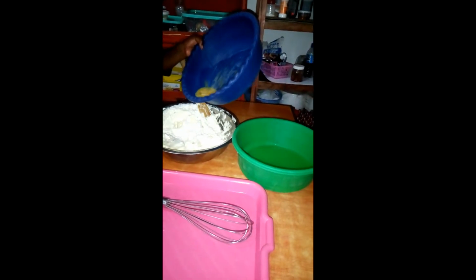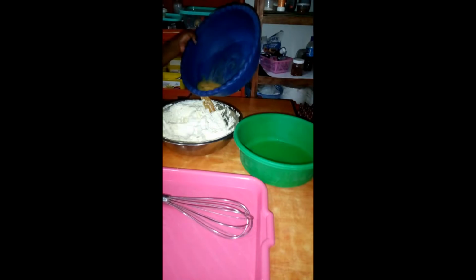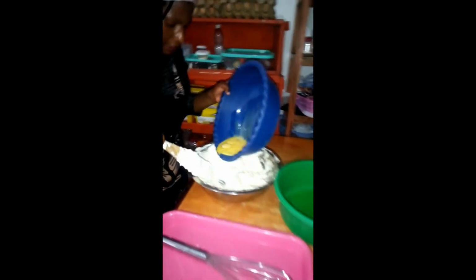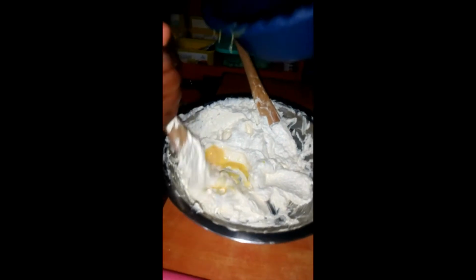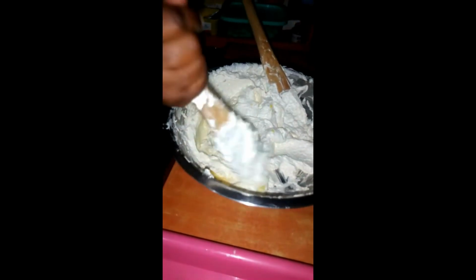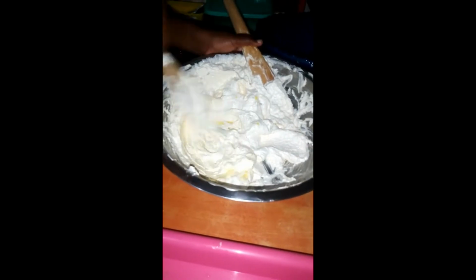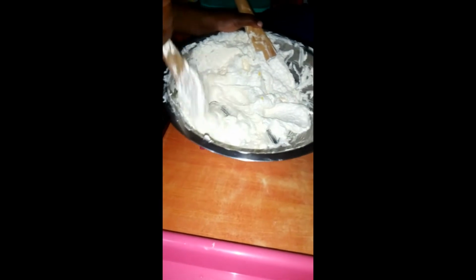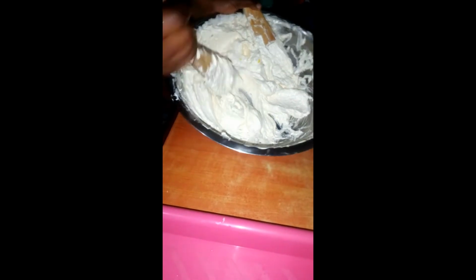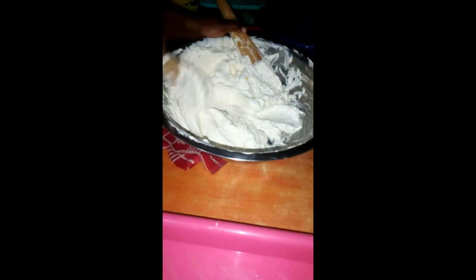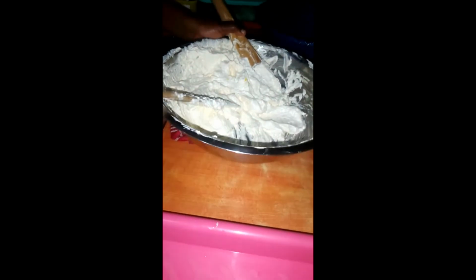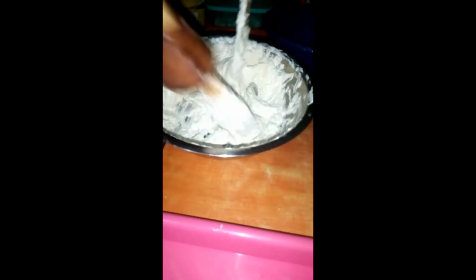I pour some eggs here. I want the camera to focus here. I pour a little egg, and I start from here. I do not mix all of it at once. I start from a small quantity. That is one way you can avoid the curdling, the breaking of your mixture as if milk is spoiled. I usually do it by adding bit by bit. That's my secret.